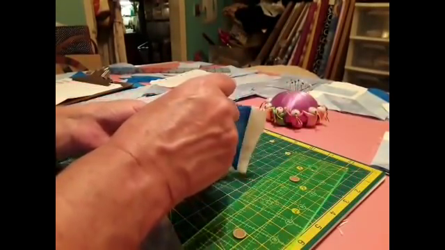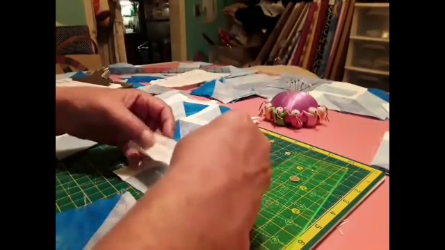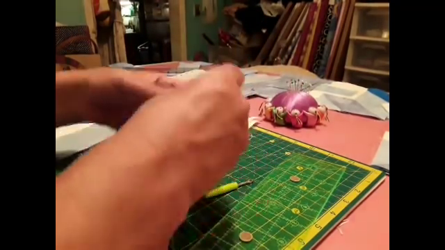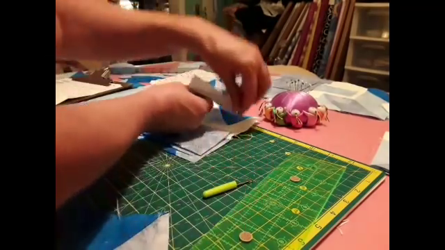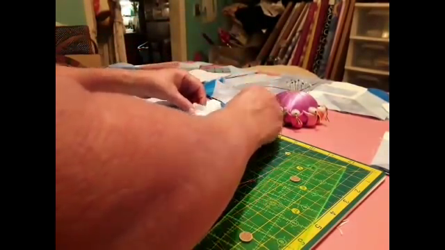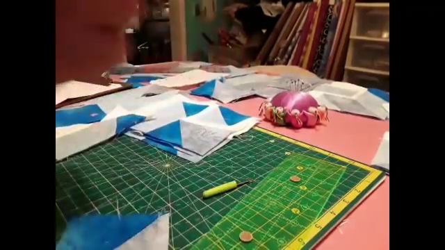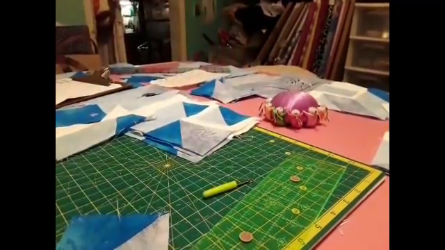Come on. There we go. Now, I need to sew this one down here at this end. Yep. Alright, I'm doing that. Fix it now. Thought I'd done fixed it, but I guess I didn't.